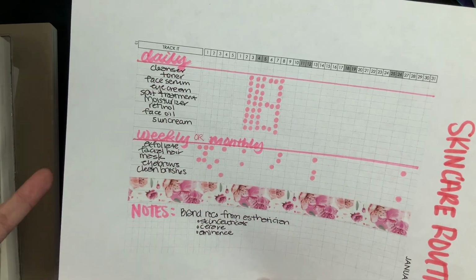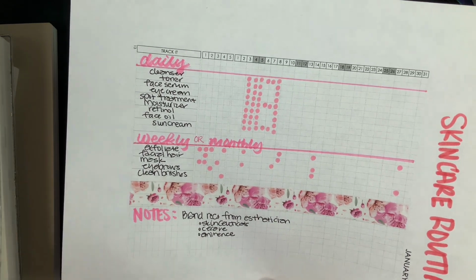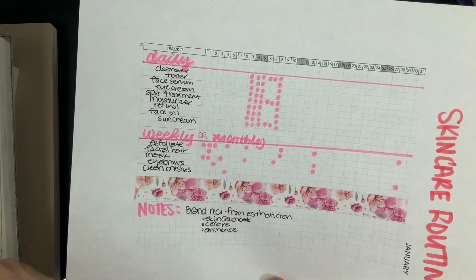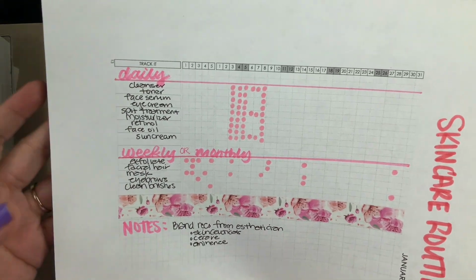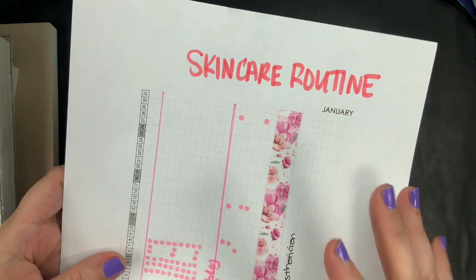And then you could use the grid section for notes. So if your esthetician gave you some brand recommendations, you could put those there. Or if you bought a new product and you liked it or you didn't like it, you could make notes about it. So that way you would have something to reference. Of course, this is just one routine, but you could do this for really any routine that you have in your life.